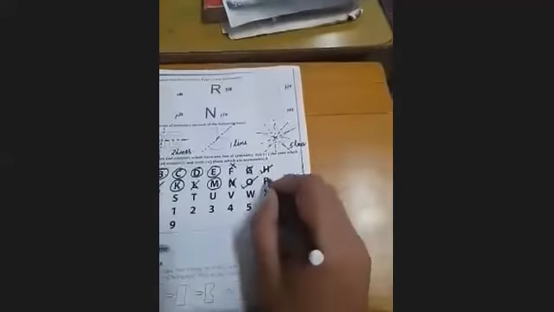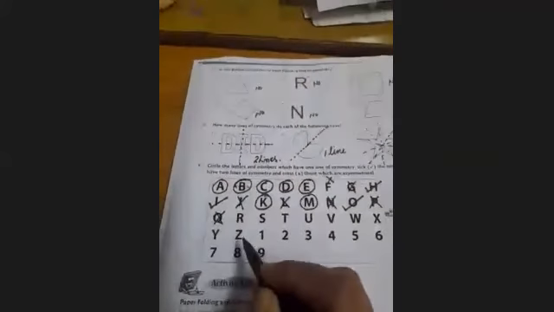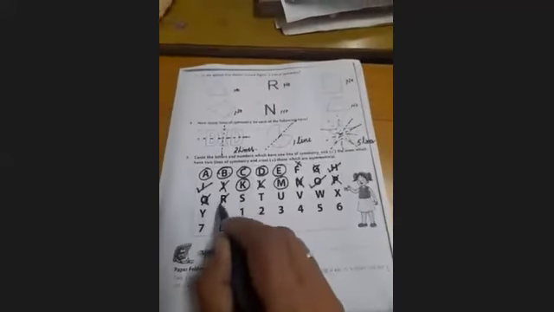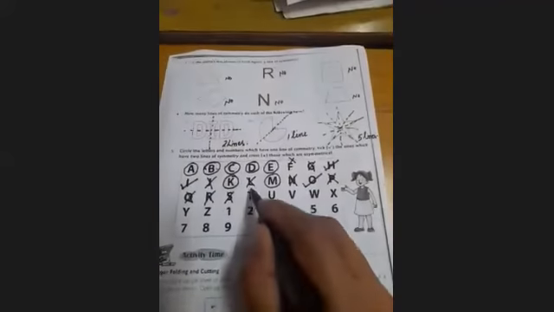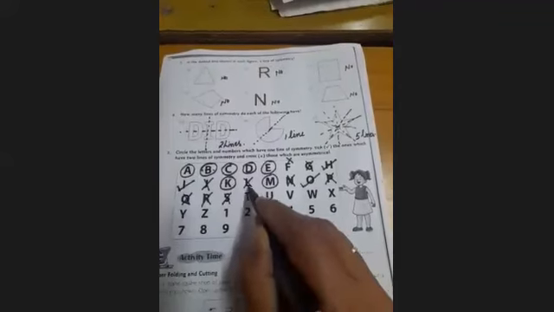Letter P, no line of symmetry. Q, no line of symmetry. R, no line of symmetry. Next is S, no line of symmetry. Next is letter T. Letter T has only one line of symmetry, vertical line.